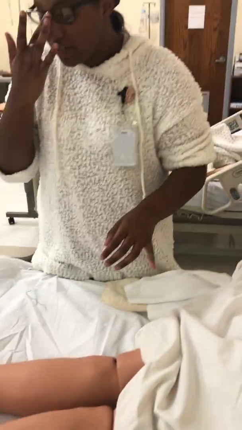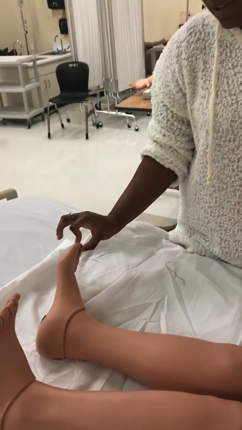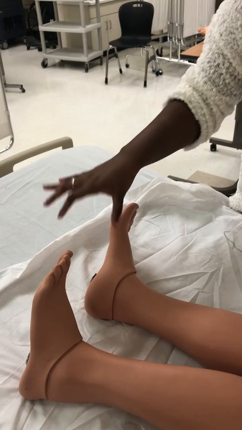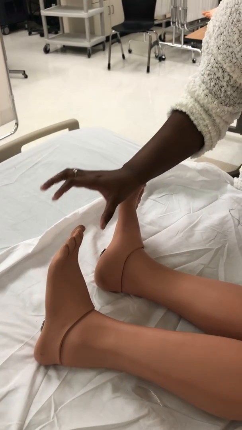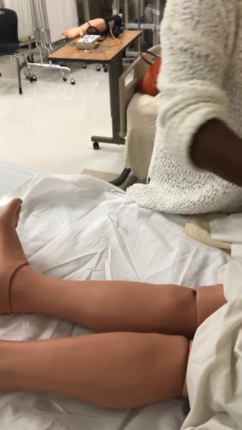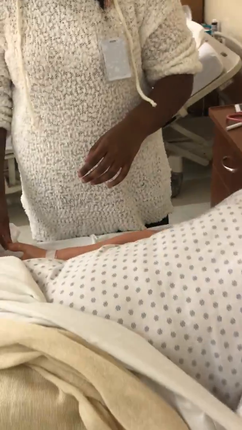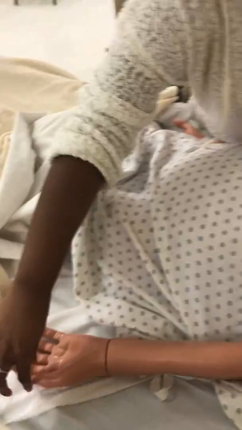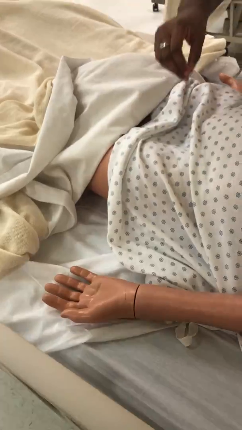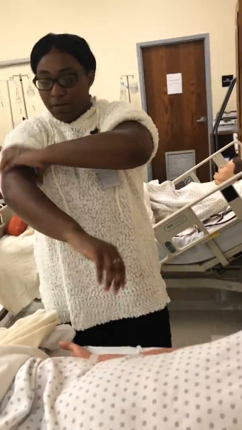Okay, after I do that, while I'm down here, I'm going to check the capillary refill, which needs to be less than 3 seconds. That was less than 3 seconds. Capillary refill there was less than 3 seconds. I'm going to do the upper extremities. Less than 3 seconds. Less than 3 seconds. Now I will palpate for edema.